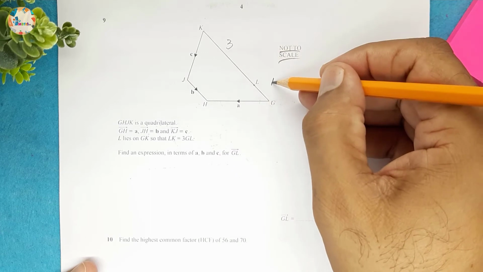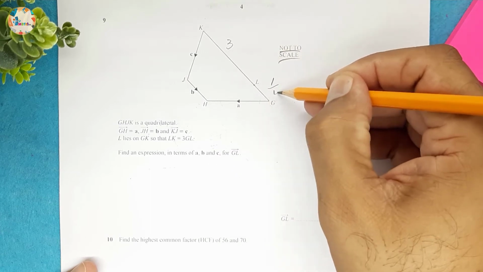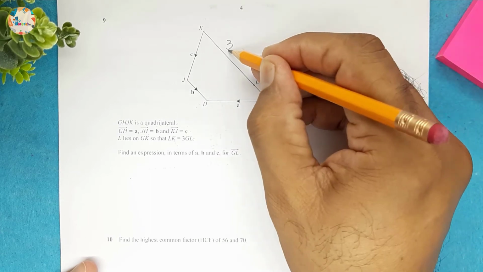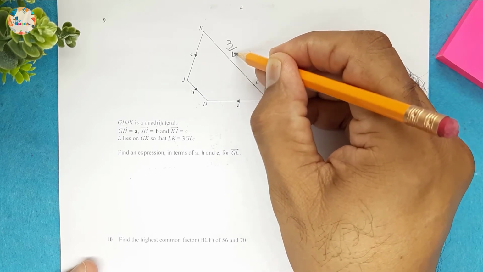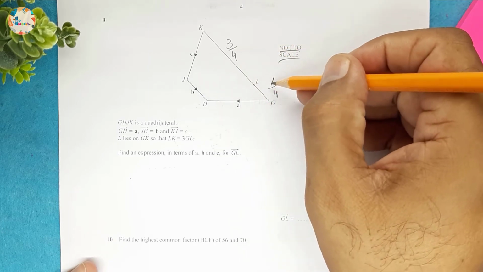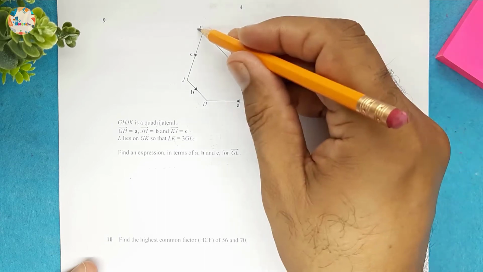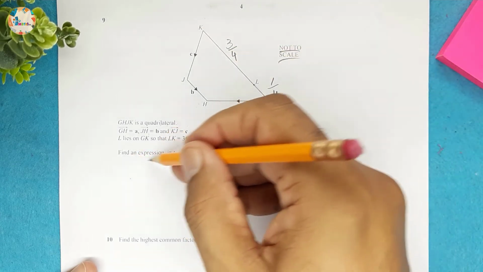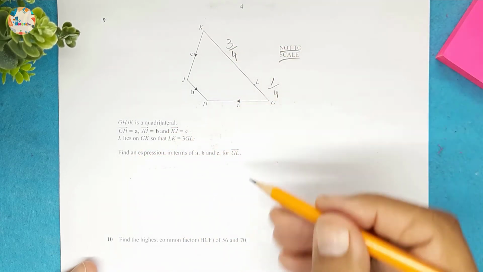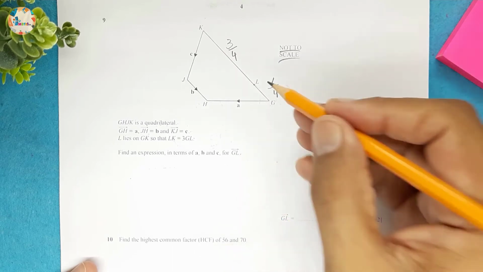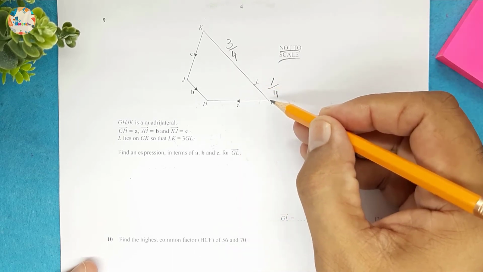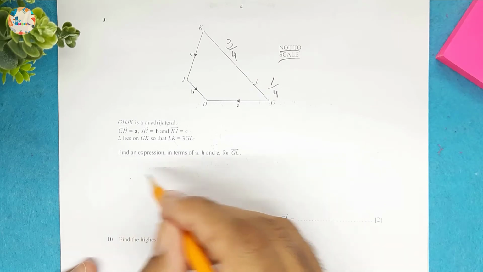So total portions are 4, so we'll divide both by 4. This will be 1 by 4, and this will be 3 by 4. So this means that this is 1 portion, this is 3 portions. Find an expression in terms of A, B, C for GL. So we need GL. We first find GK.